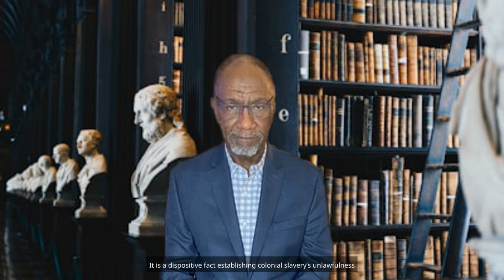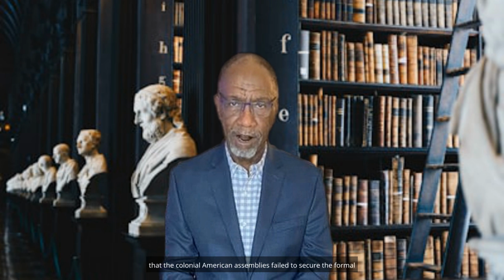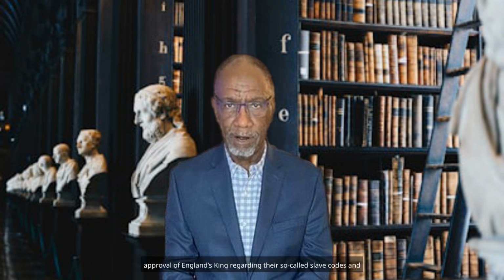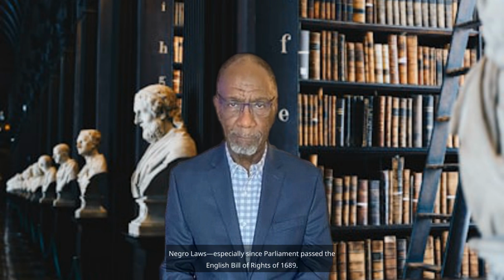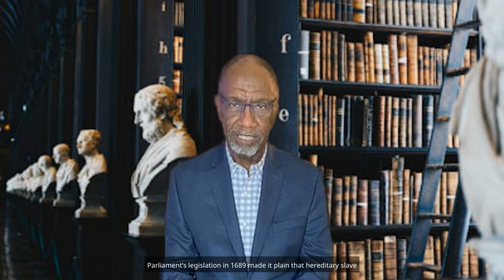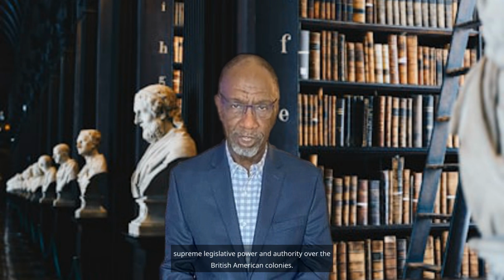It is a dispositive fact establishing colonial slavery's unlawfulness that the colonial American assemblies failed to secure the formal approval of England's king regarding their so-called slave codes and Negro laws, especially since Parliament passed the English Bill of Rights of 1689. Parliament's legislation in 1689 made it plain that hereditary slave ordinances and Negro laws, which relegated black colonials below the rule of English law, were denying and questioning Parliament's supreme legislative power and authority over the British American colonies.